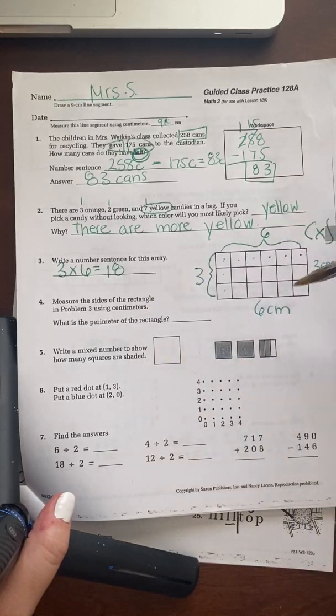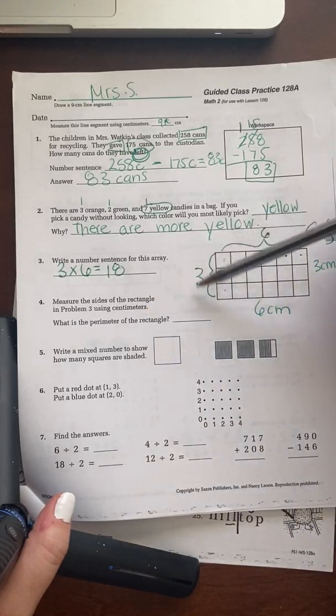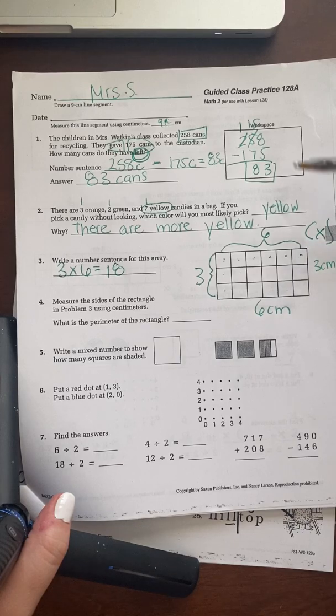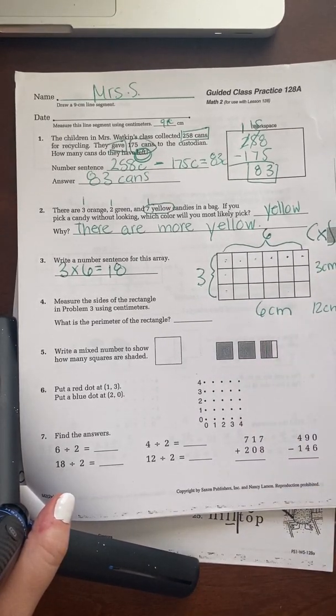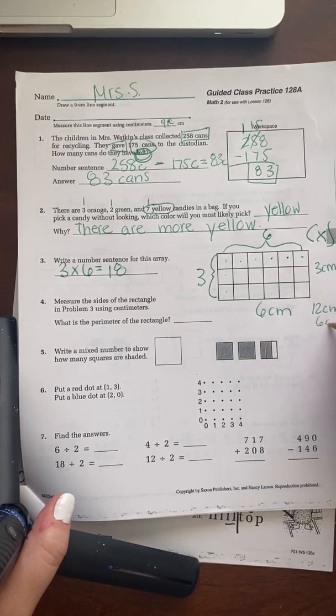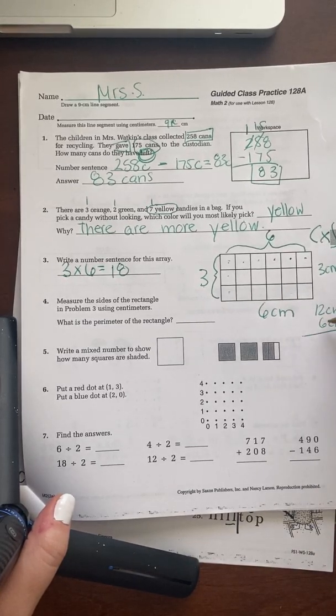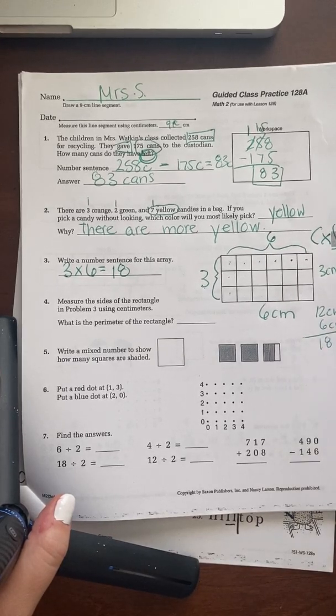Now the perimeter is, remember when we added up all those different lengths of the sides? So let's go ahead and do what's 6 plus 6 first. So 6 plus 6 is 12 centimeters. 3 plus 3 is 6 centimeters. Now, add that up. 6 plus 2 is 8 and 1, so 18 centimeters.